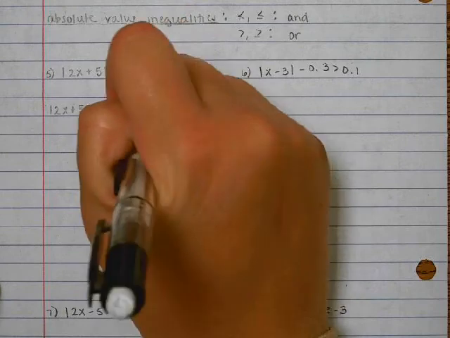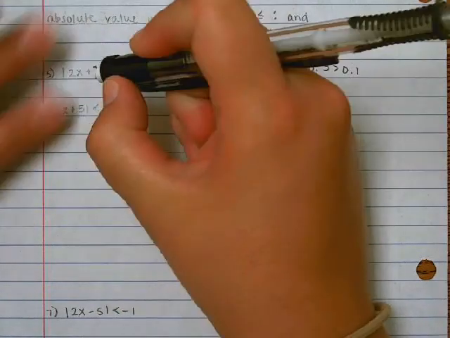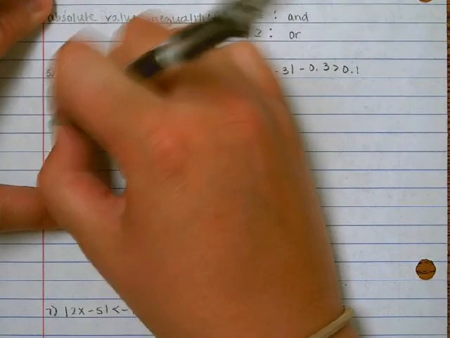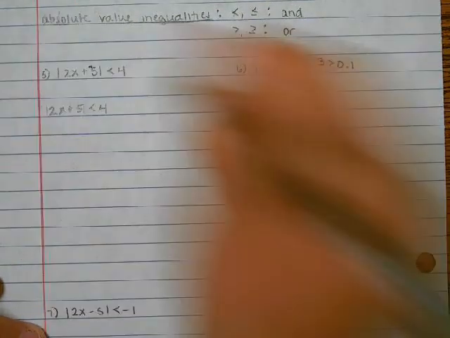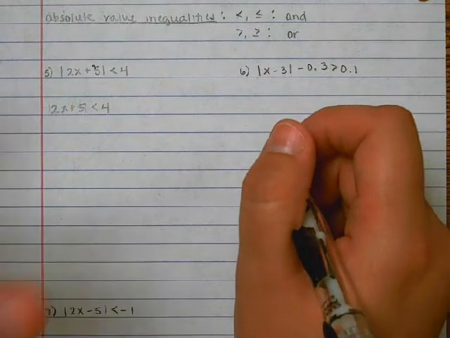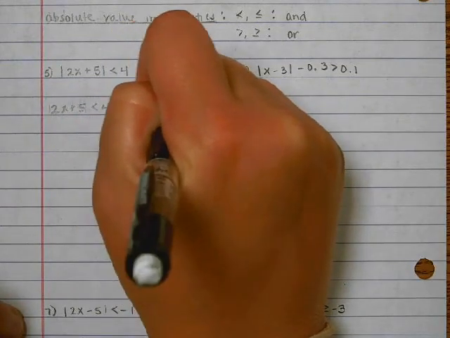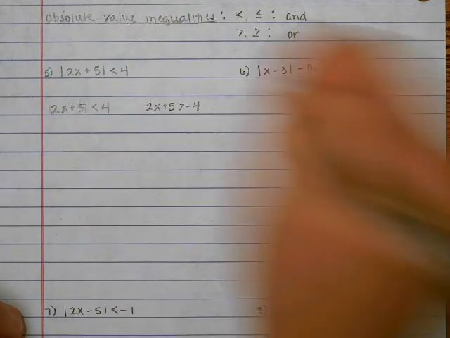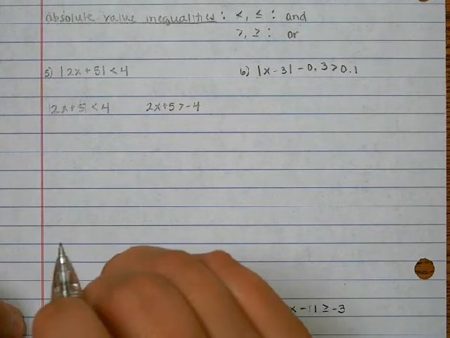Now on equations, I don't know why I have the absolute value there, sorry. On equations, you would just change the sign on the right. On inequalities, you have to change the sign and flip. Okay? Sorry. On equations, you would just make it negative. On inequalities, you have to make it negative and flip the sign, because when you divide by a negative, you would have to flip the sign. So those are my two inequalities that I'm solving.